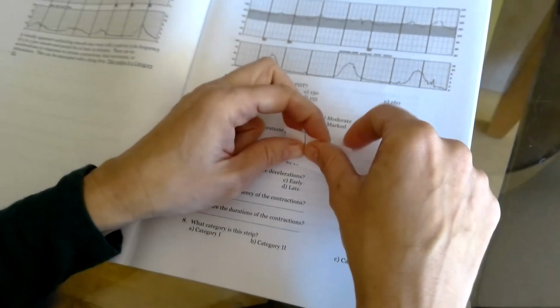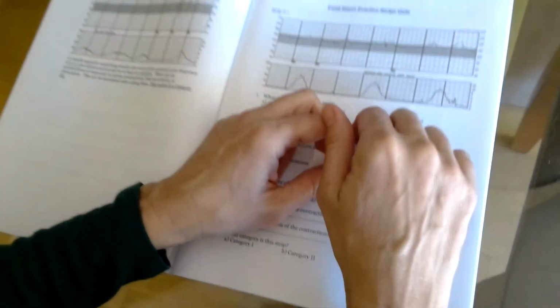So just remember with frequency, that can be whole and half minutes, whereas duration is only seconds. Alrighty.